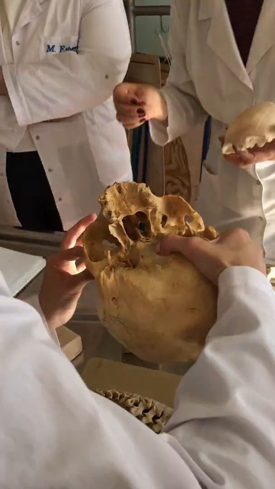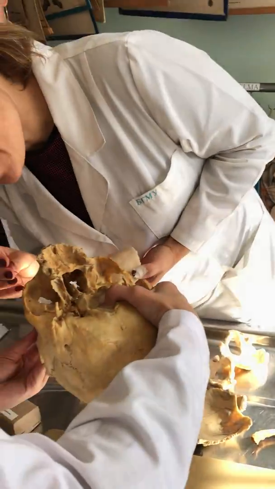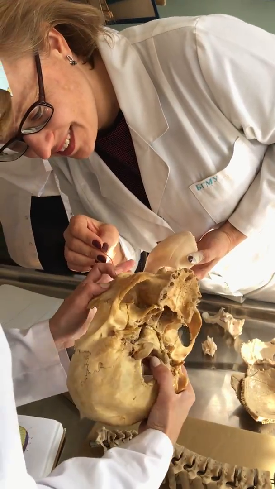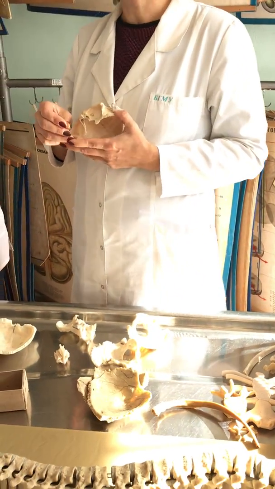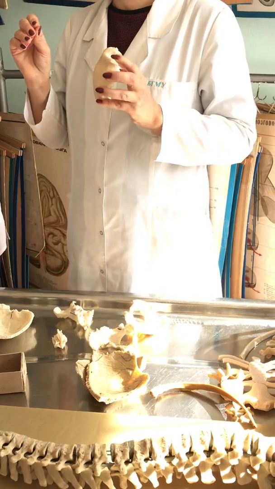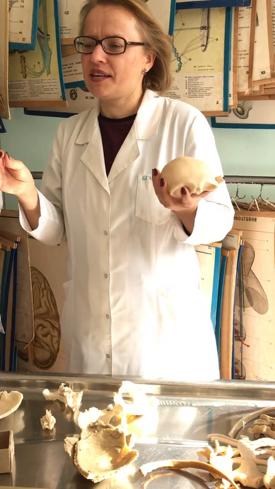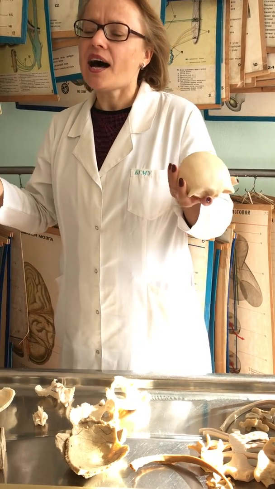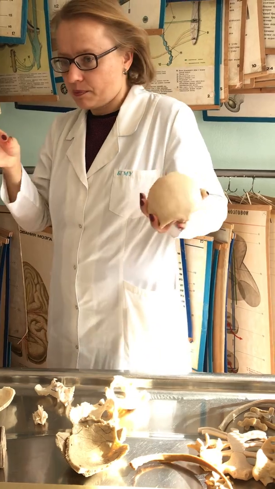And what is this? Actually, never mind. These are some accessory foramina. Some foramina go for the vessels, and they have no name. They are anonymous foramina, maybe for the arteries.